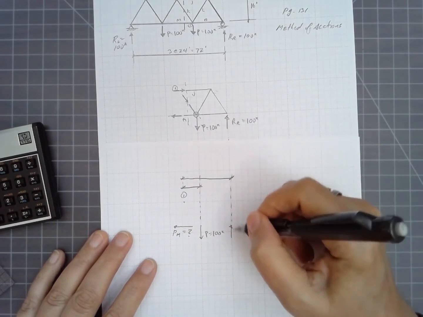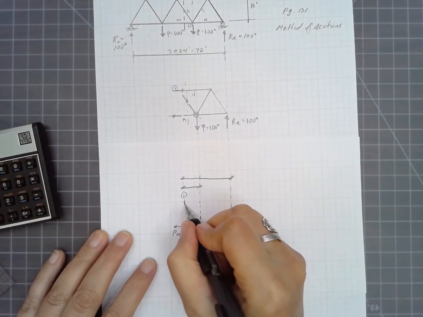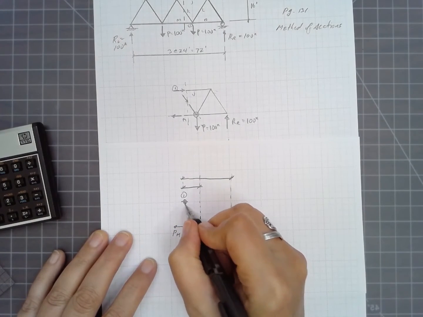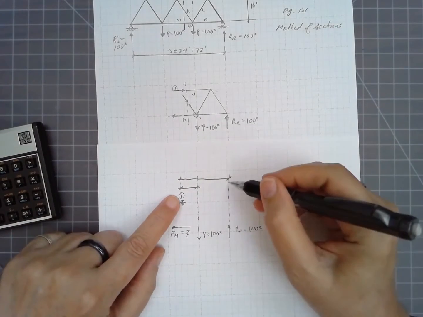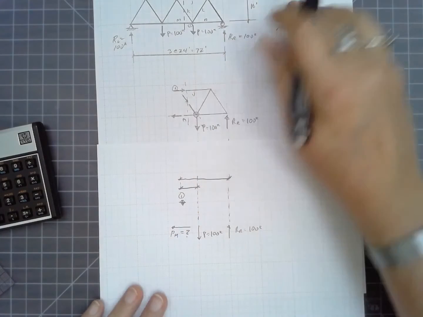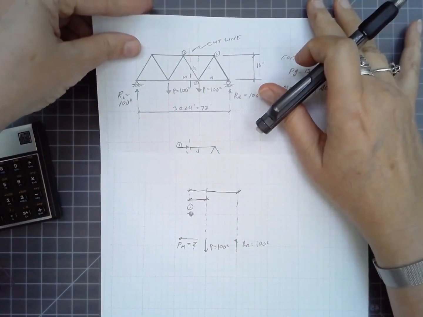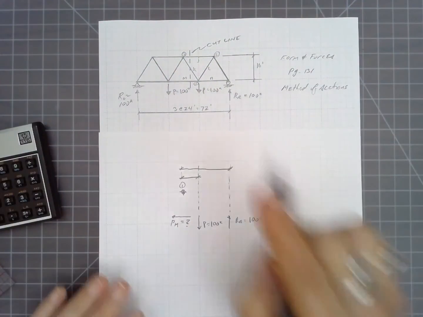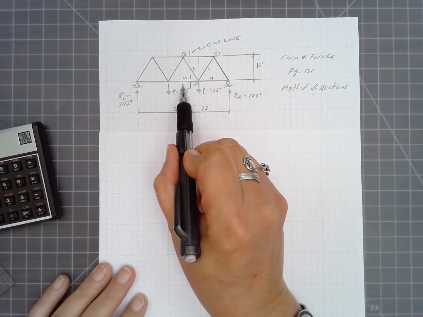So I've taken the line of action, a line parallel to that line of action going through our reference point, which is point 1. And it's 24 feet between each one of these. Talking about a symmetric condition here, so this joint is 12 feet away from here.